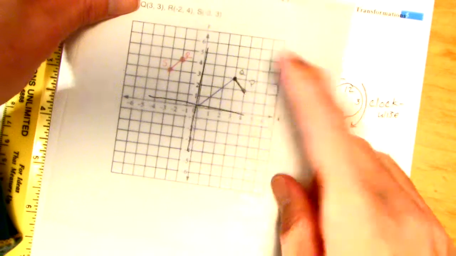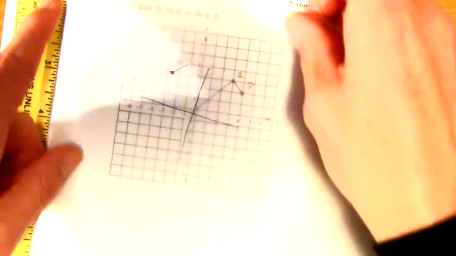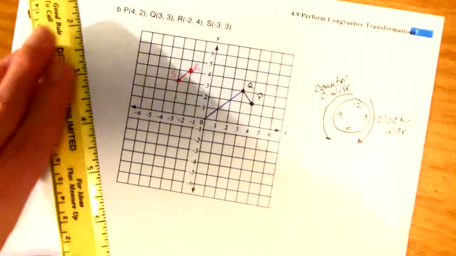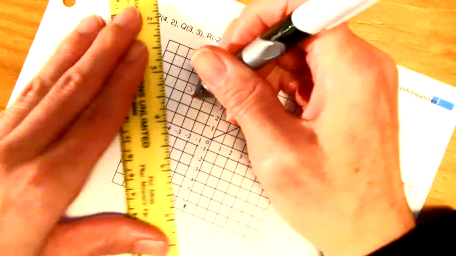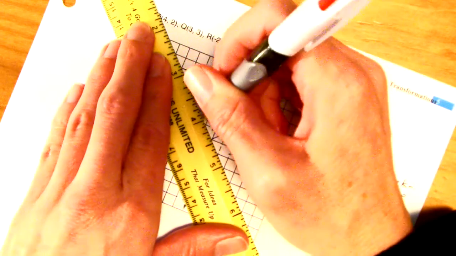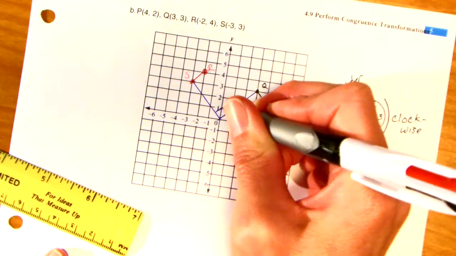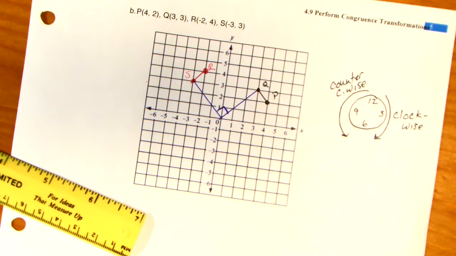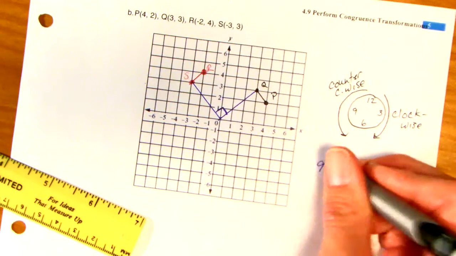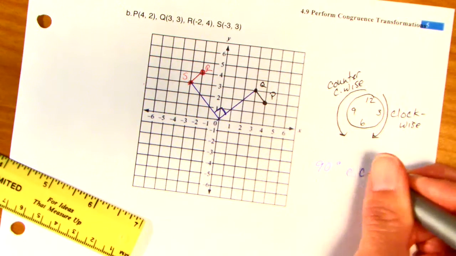Q is right here, this dot, and it maps onto S. So I'm going to connect that. Find out how many degrees that is. It does turn out to be 90 degrees, so this is a 90-degree counterclockwise rotation.